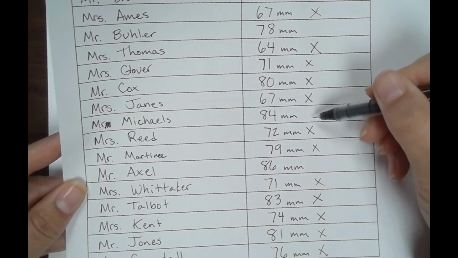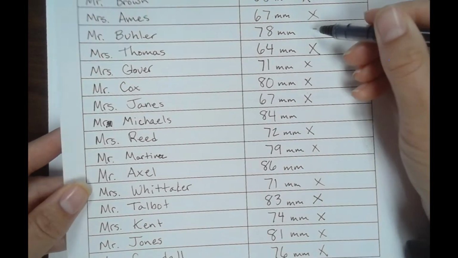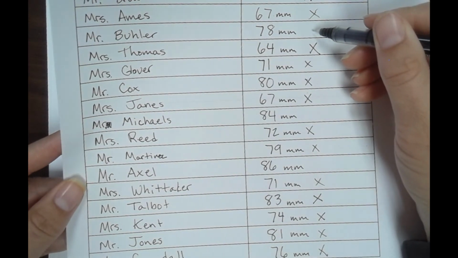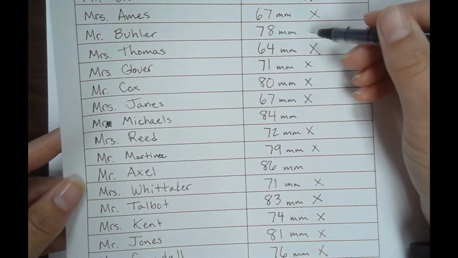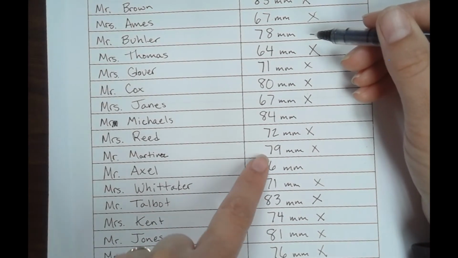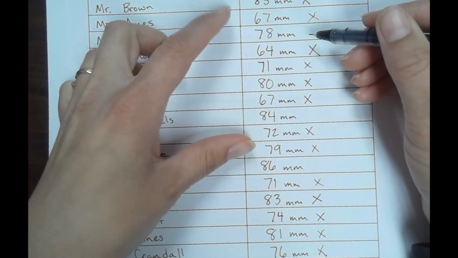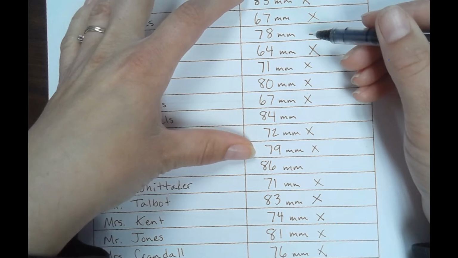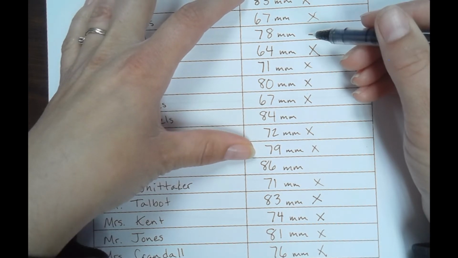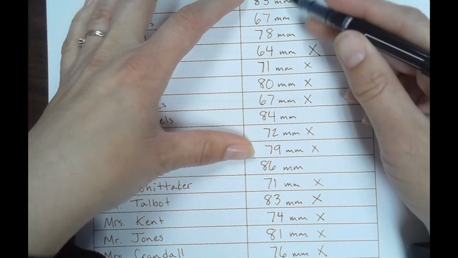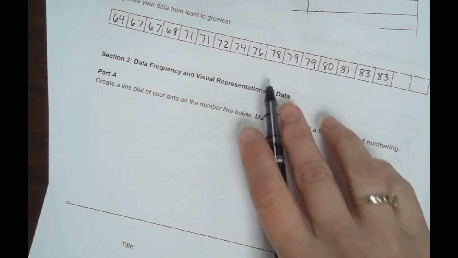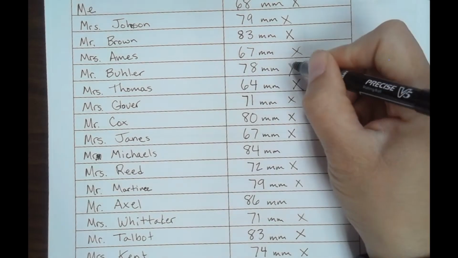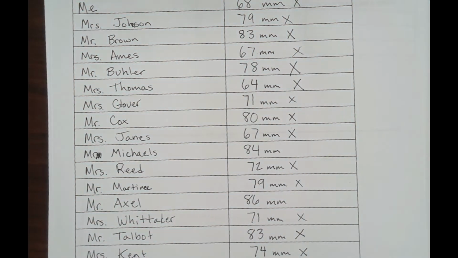86, 84. Oh, I missed a 78. Okay, that's why you should be doing yours in pencil, not pen. I do pen so it shows up better on the video, but that's going to mess me up. 79. Let's see. Maybe I just didn't X it off. Okay, 78. Do I have another 78? Oh, I think we're okay. I did mark 78, but I forgot to mark it off over here. Okay, we're okay. We don't have to erase anything.